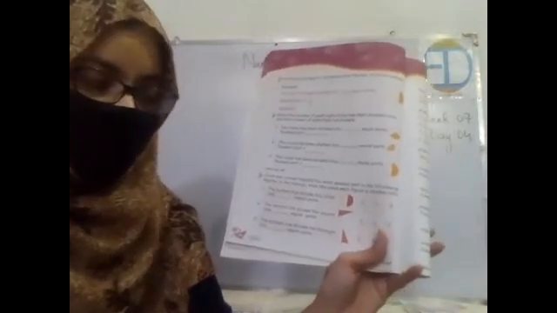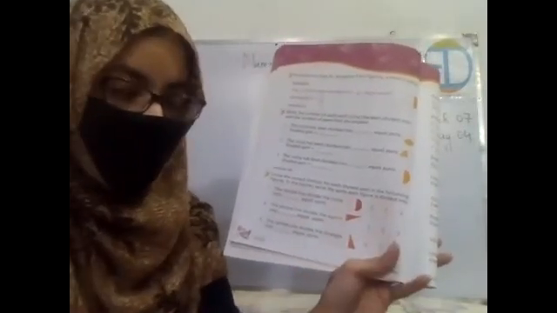Now, what would be the right fraction for it? How many of them are shaded? Only 1. Excellent. And what is the total number of parts? 4. So which option is the correct one among them? Second one, 1 by 4. Excellent.